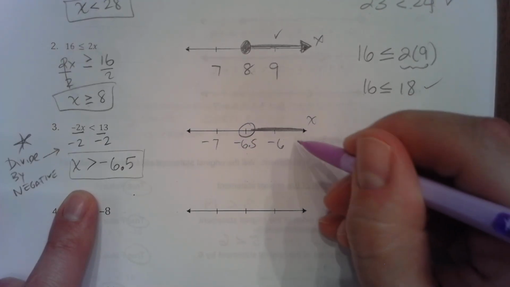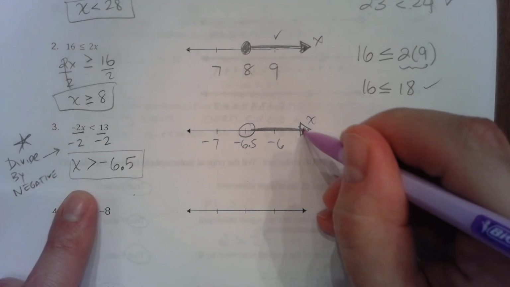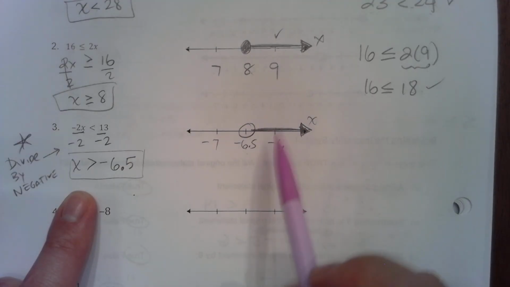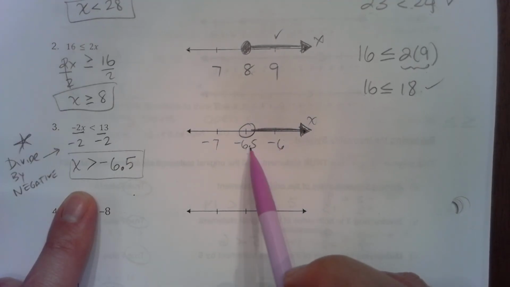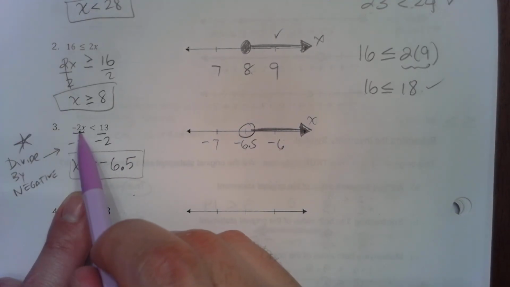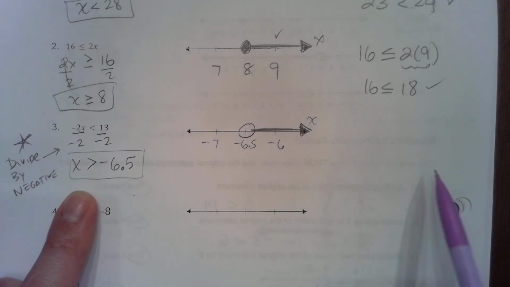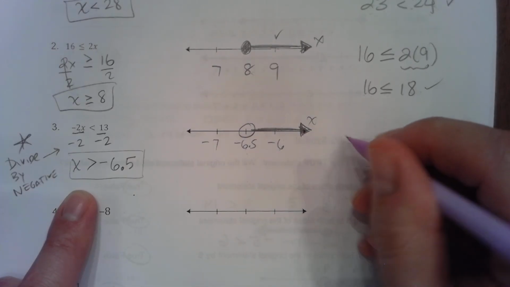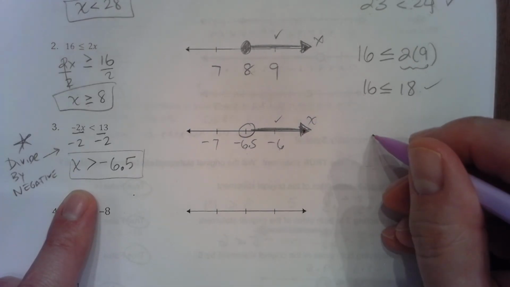Which number did we just shade over on top of? We shaded on top of negative 6. Negative 6 is a half of a unit away. And if I multiply that by the coefficient, a half times 2 is 1. I think my check is going to be 1 apart if I use this number. So we're going to plug in, we're going to check with negative 6.